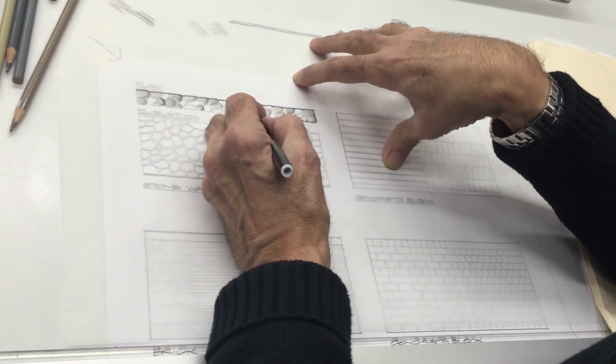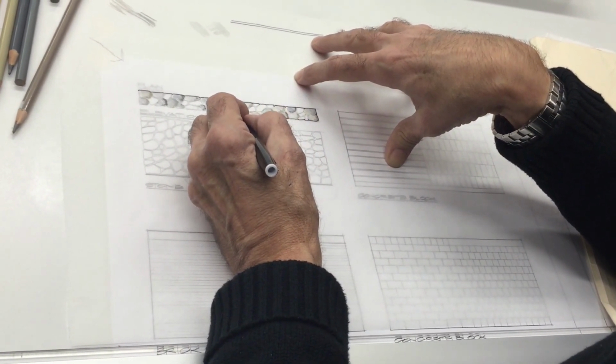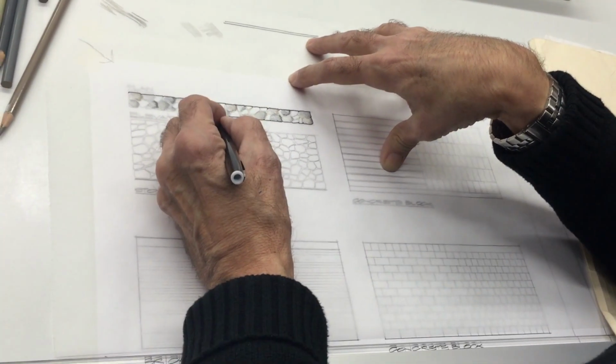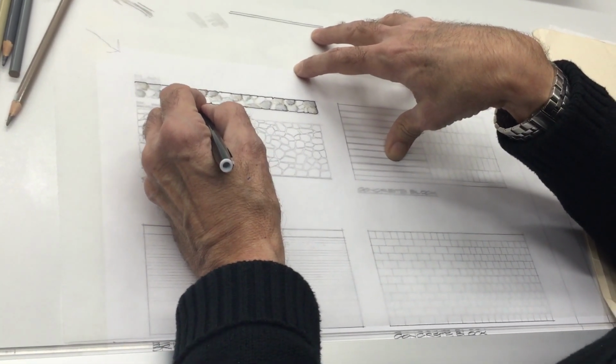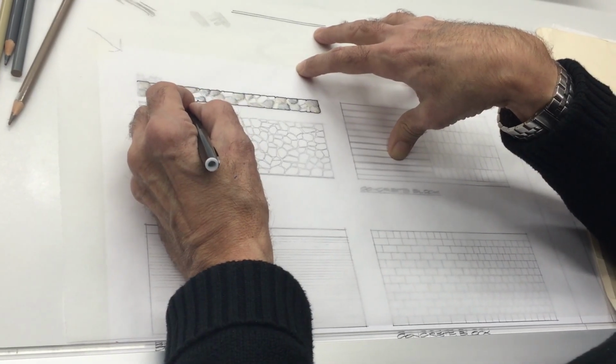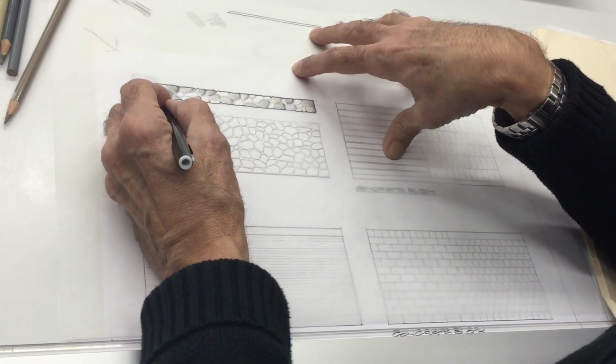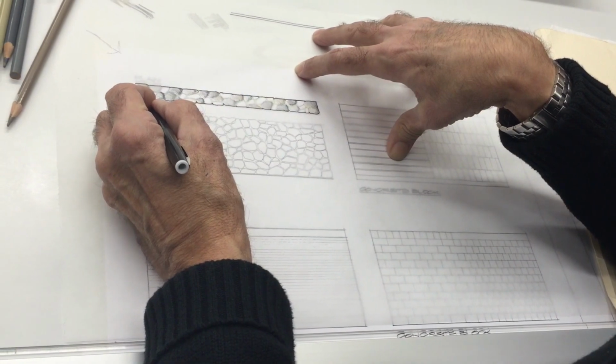And I outline all my homes too, the roofs, everything. That's the last thing I do. So when you have anything that's in a plane in front of another plane, that outline will be darker so that it looks like it's appearing in front.